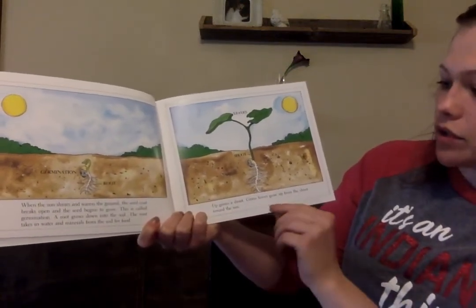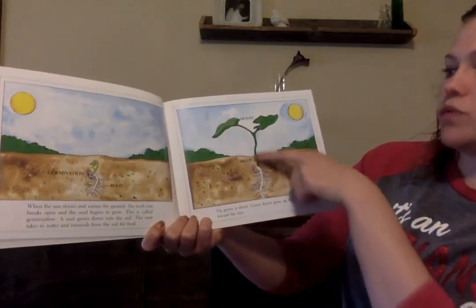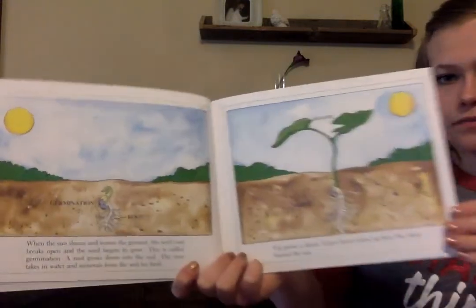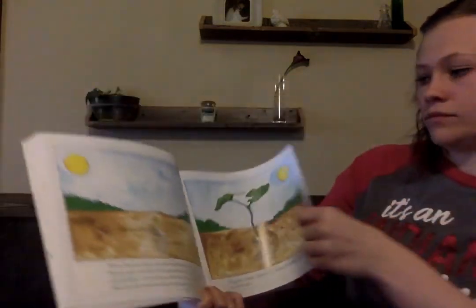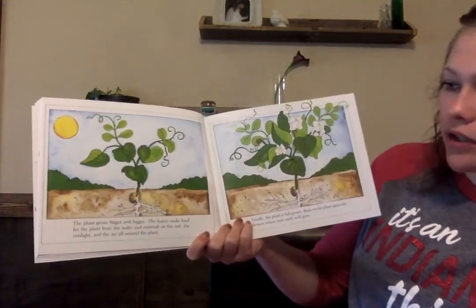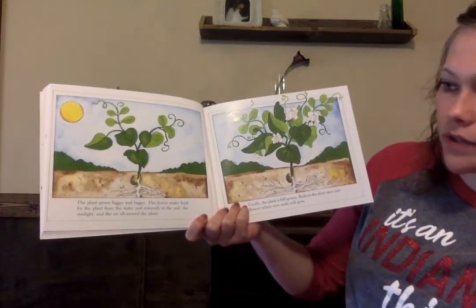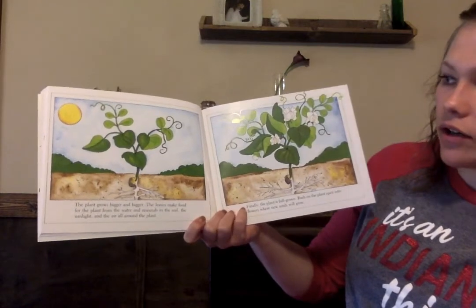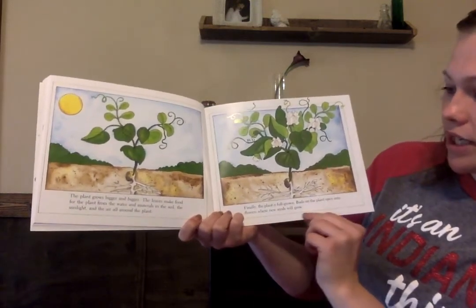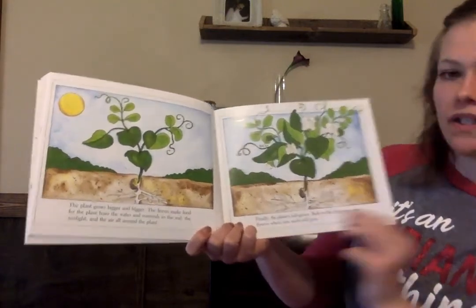Up grows a shoot. Green leaves grow up from the shoot toward the sun. There's the shoot, and it grows up, leaves toward the sun. The plant grows bigger and bigger. The leaves make food for the plant from the water and minerals in the soil, the sunlight, and the air all around the plant. Finally, the plant is full grown. Buds on the plant open into flowers where new seeds will grow.